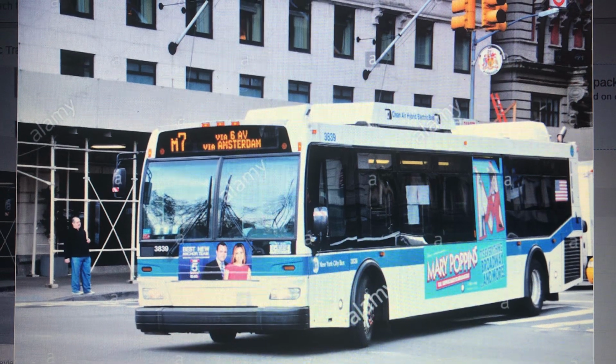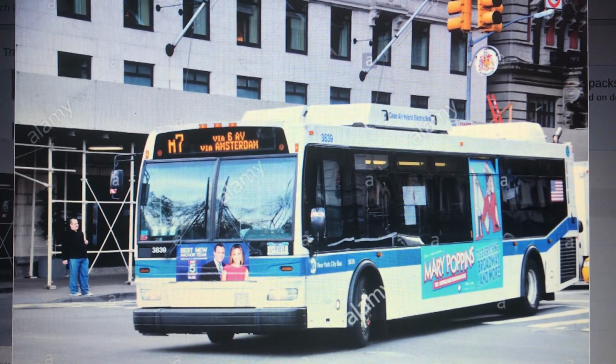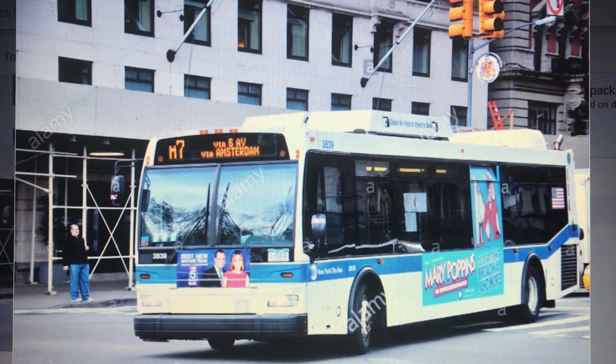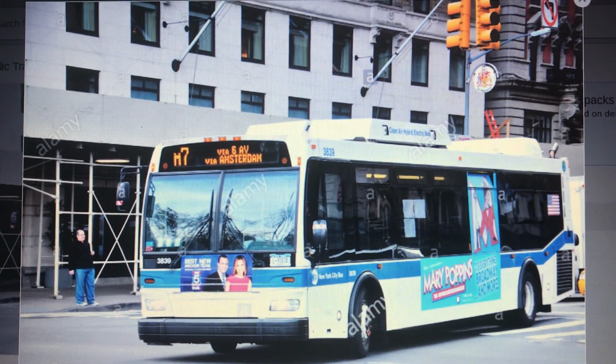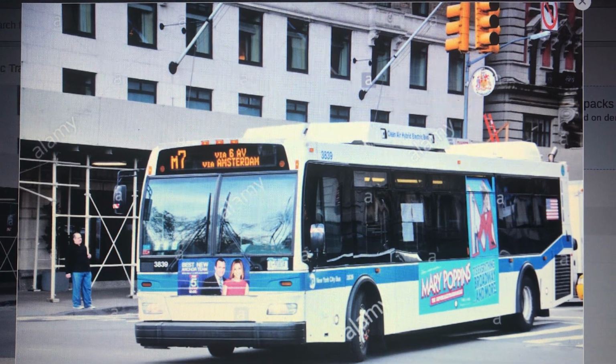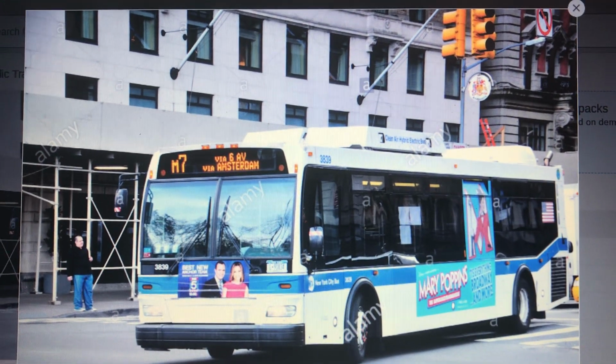This stop is Avenue of the Americas and West 29th Street. Next stop, Avenue of the Americas and West 31st Street. This stop is Avenue of the Americas and West 31st Street. Next stop, Avenue of the Americas and West 34th Street.